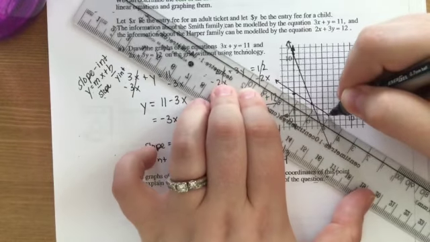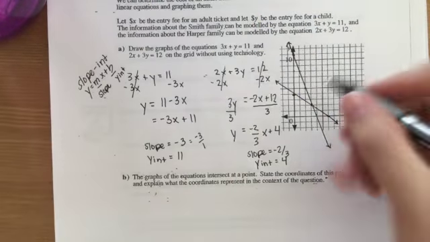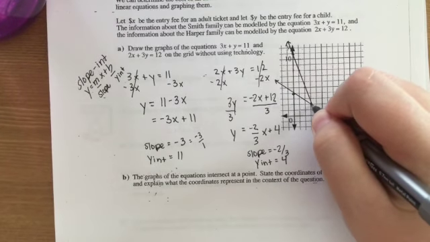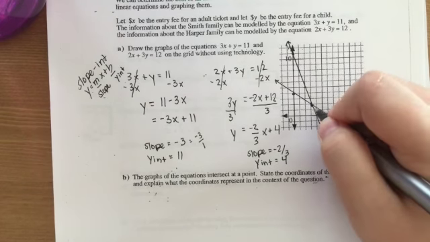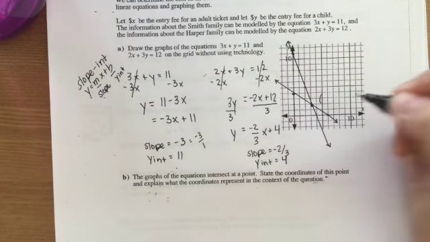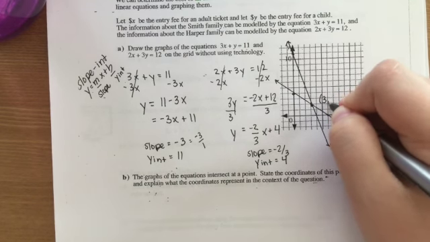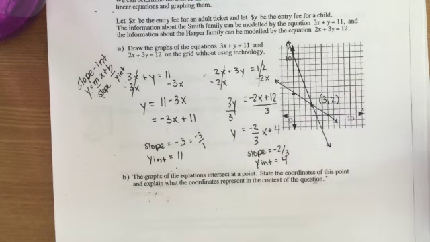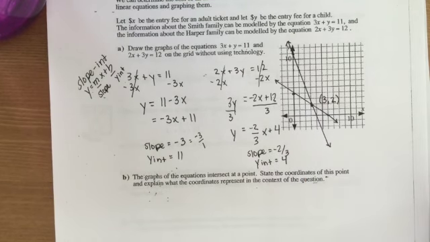Okay, so I'm going here, and I'm going here. And so something interesting happens right here. The graphs actually intersect. And if I'm looking for the coordinates where they intersect, I can see they intersect at x 3, y 2, so I'm going 3, 2.